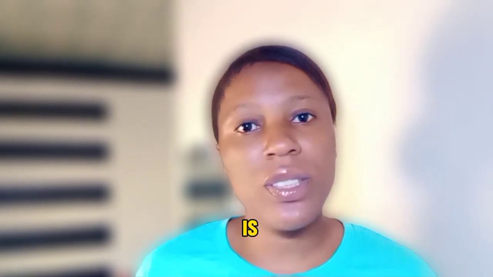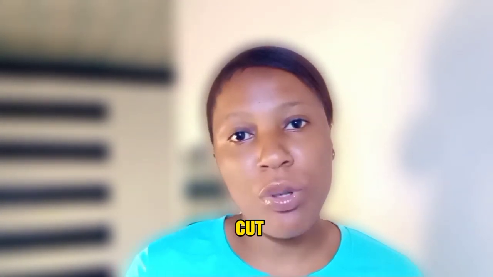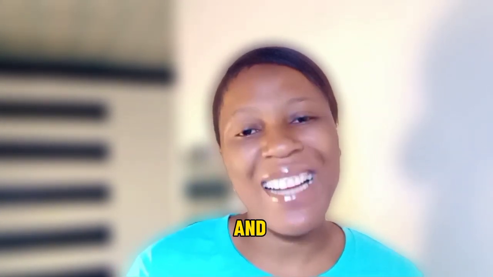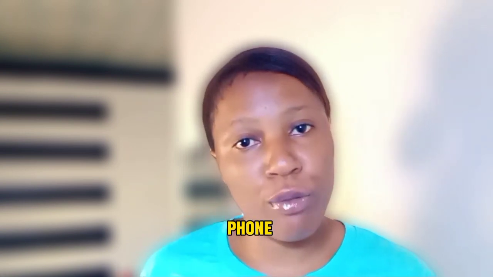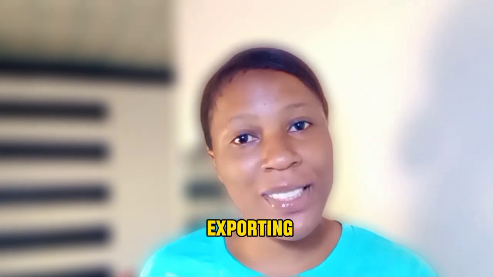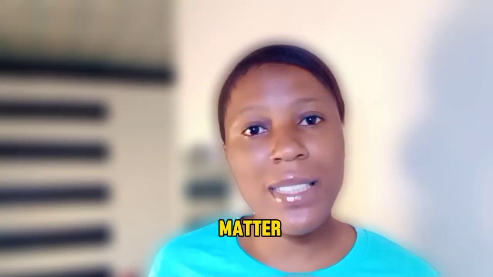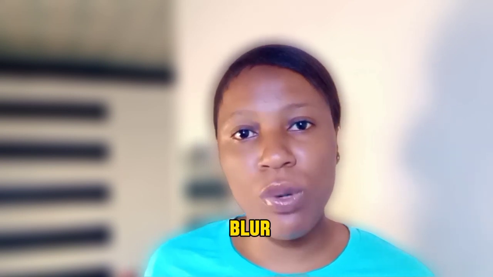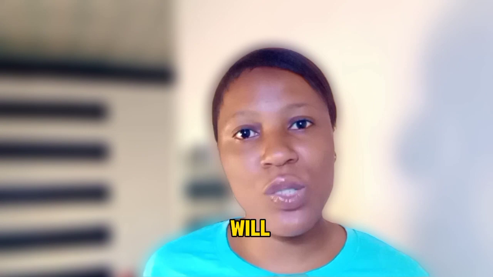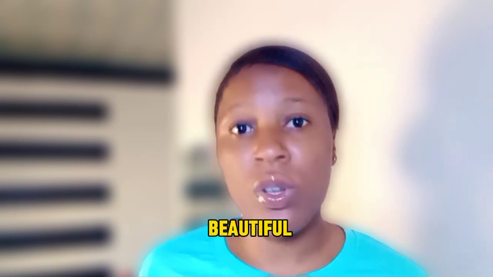So all you need to do is import your video to your CapCut, do all the necessary editing, and then export it back to your phone. And after exporting it back to your phone, then follow this process that I am about to show you. It's very easy. No matter how your background looks, when you blur it, it gives it a different look entirely, and it will come out so beautiful, just like this.